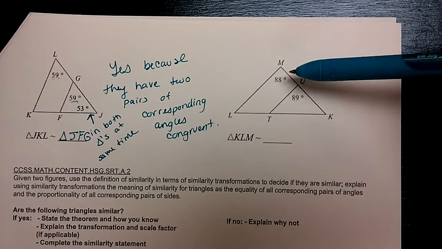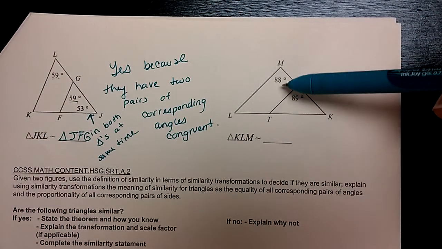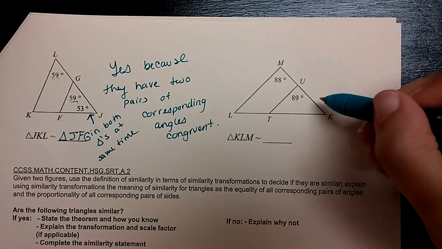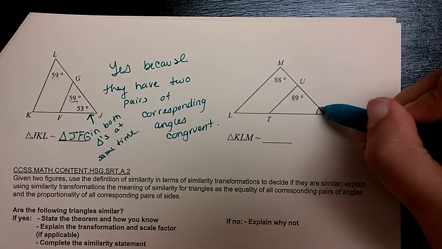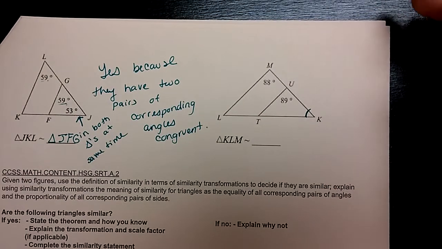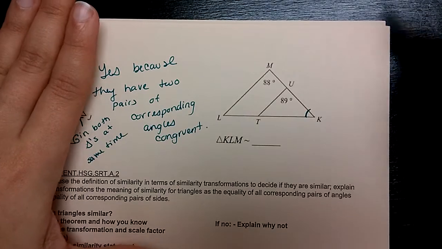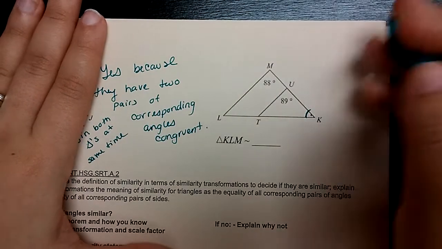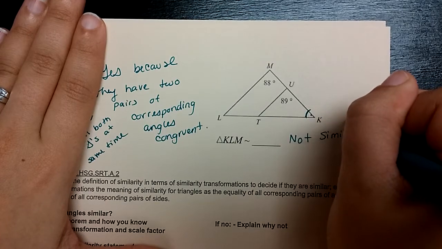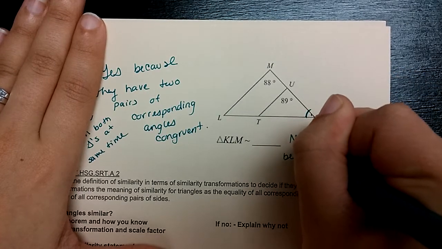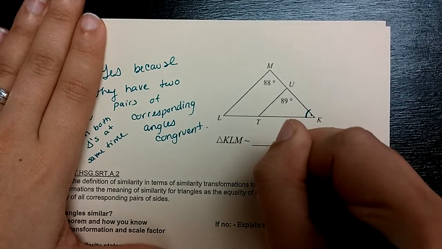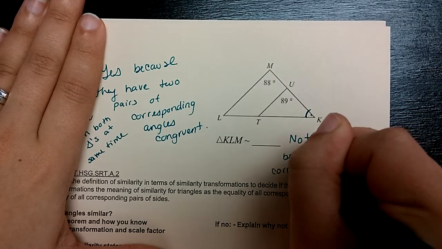The last one, I noticed that M and U, 88 degrees, 89 degrees. They're different. Even though it's only a degree, they're different. K is the same in both. But according to the theorem, you need two pairs of corresponding angles congruent. So since there's only one, no, these are not similar, because it has only one corresponding angle congruent.